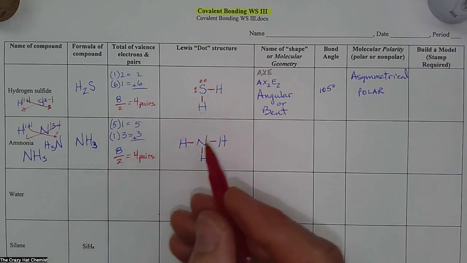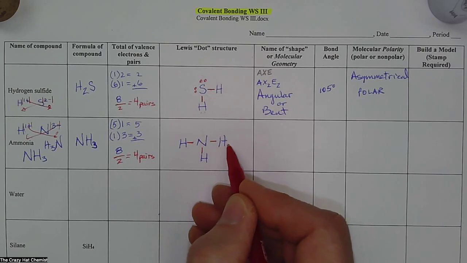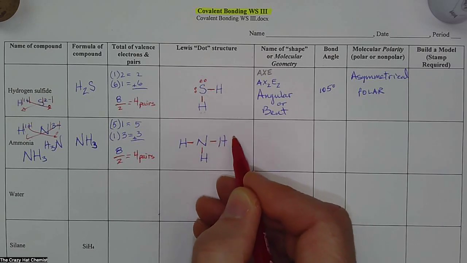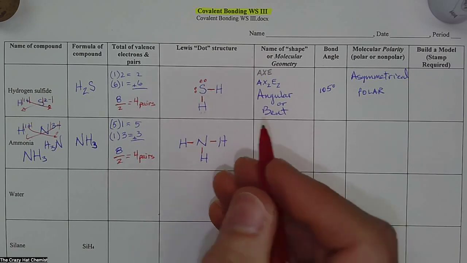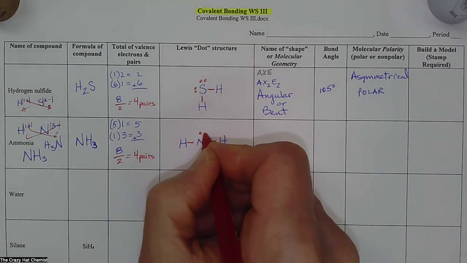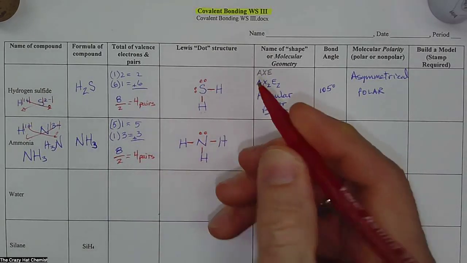The next rule is to place lone pairs on the outside atoms. And again, hydrogen follows the duet rule, so that would be a violation of the duet rule. So that would be wrong. That's a nope, don't do that. So then what I do is I place lone pairs of electrons on the central atom as lone pairs.